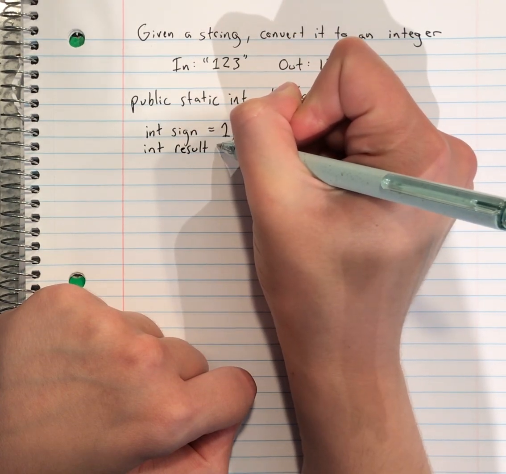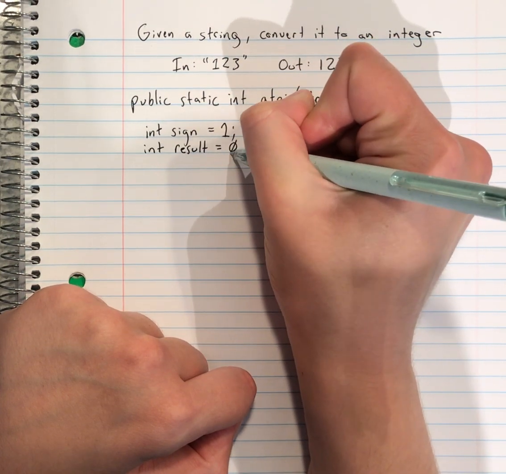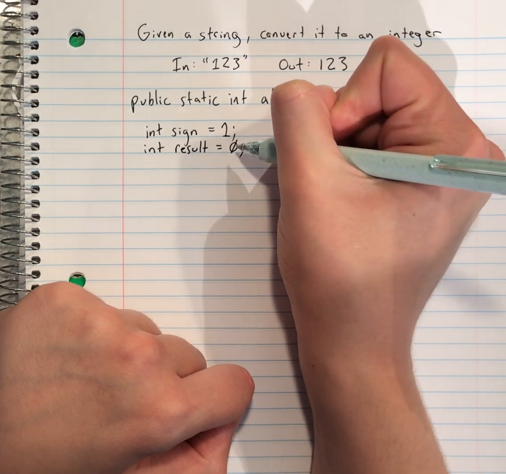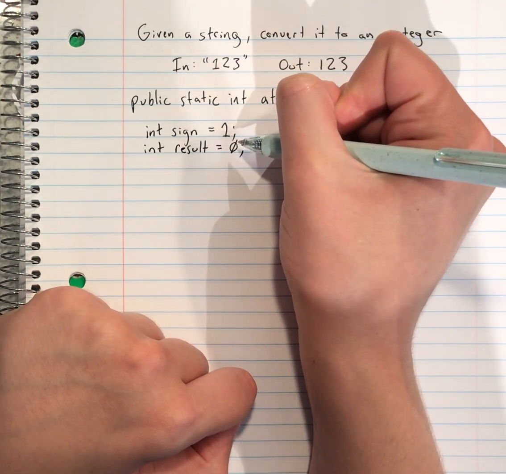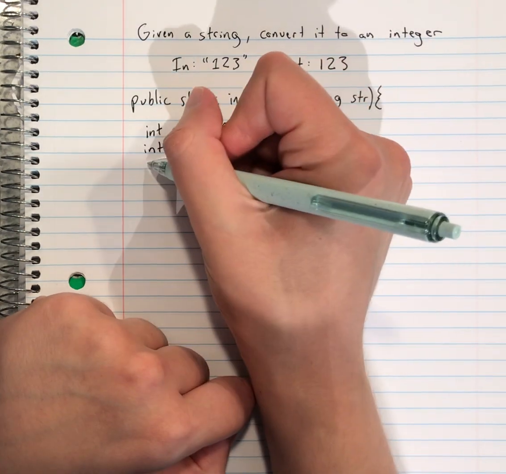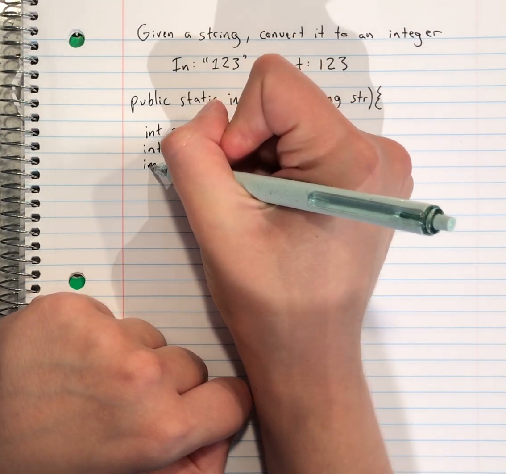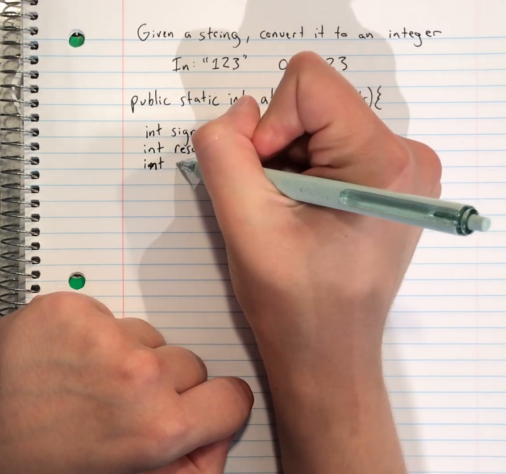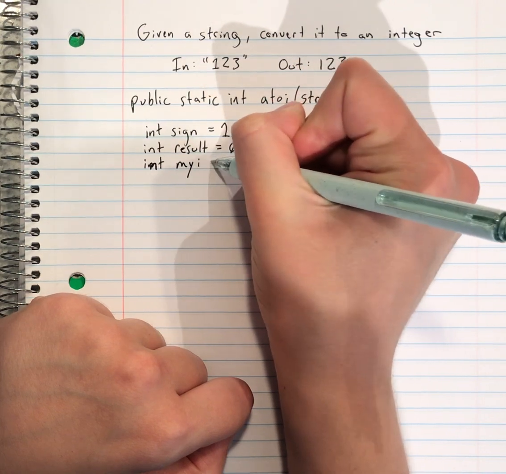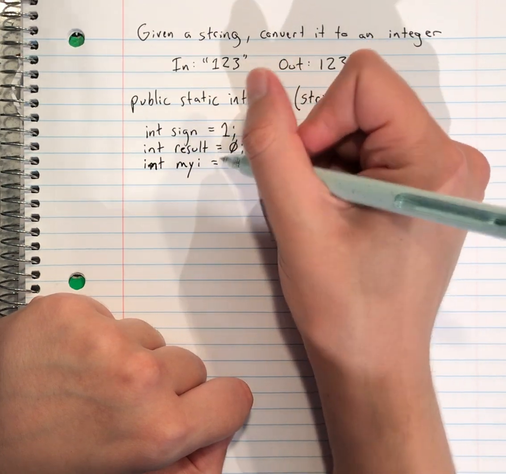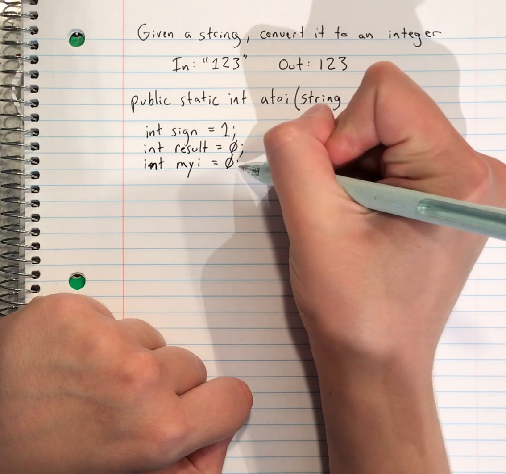I'll use result to hold the value. And I'll use another int, named myI, to store the value of i as I iterate through.